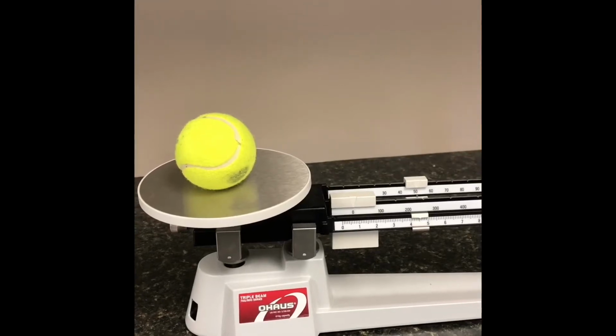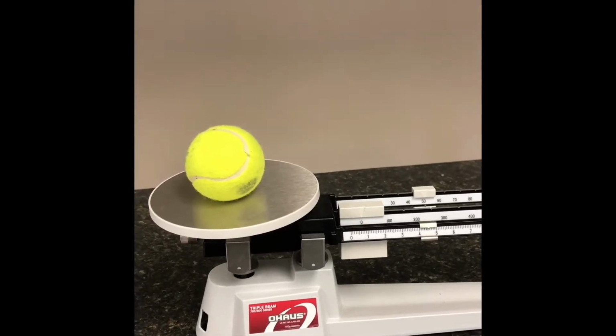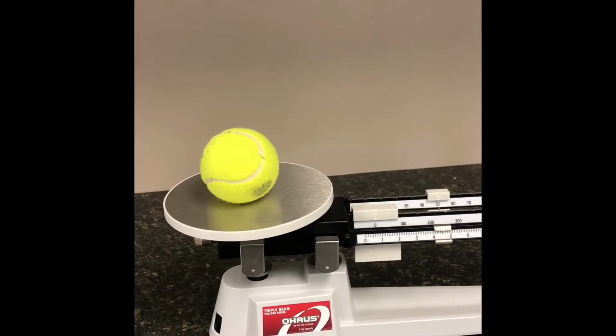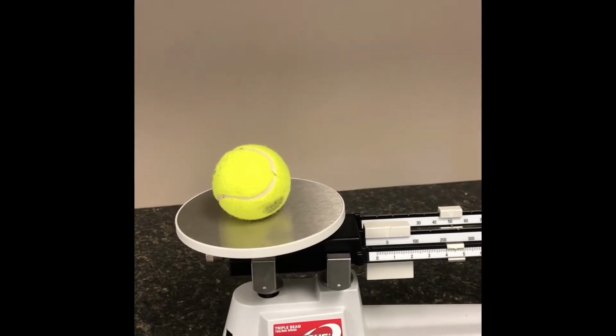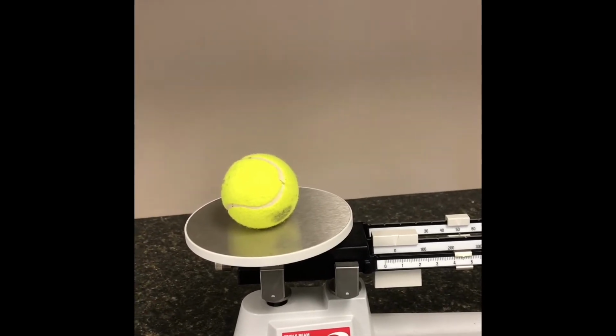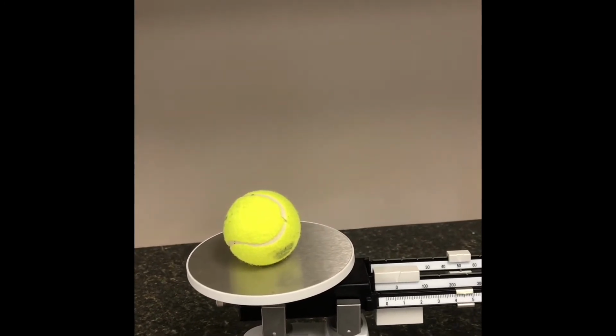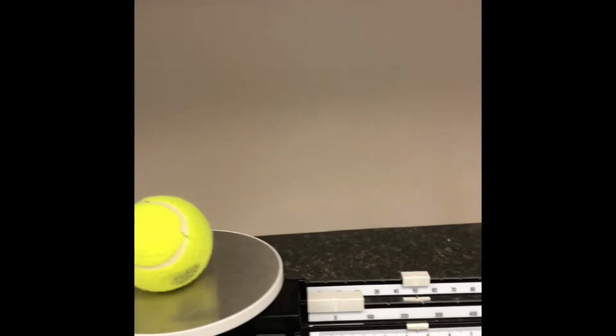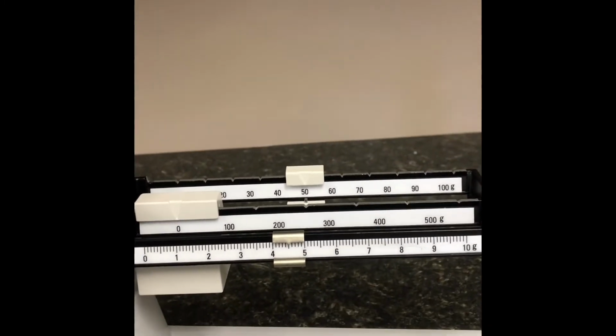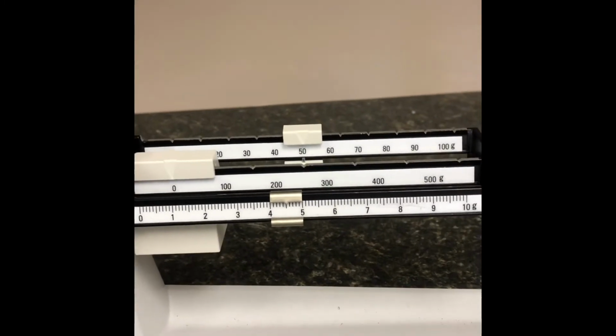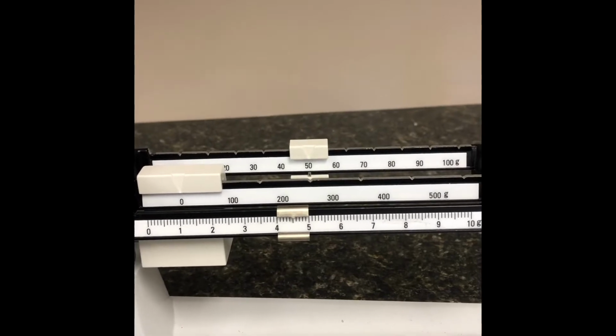Okay, the first step of the lab is to measure the mass of the tennis ball. So remember, when we do our measurements, we need to write down what we know for sure and then make an estimate one digit past. So I'm going to come up here to our numbers and you can figure out the mass of the tennis ball.